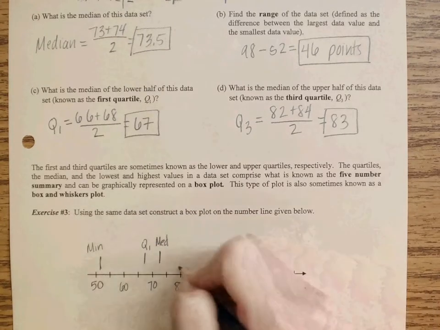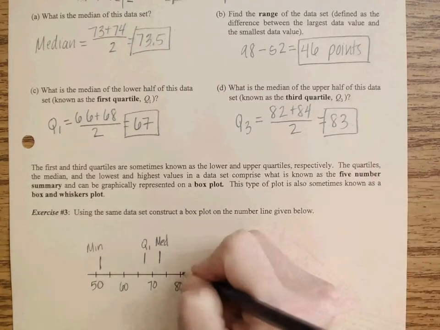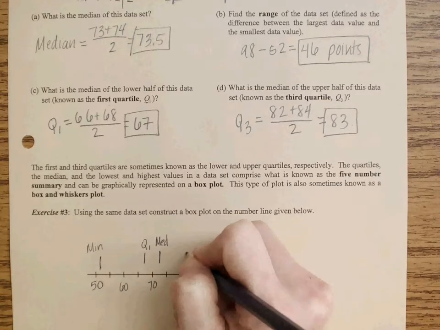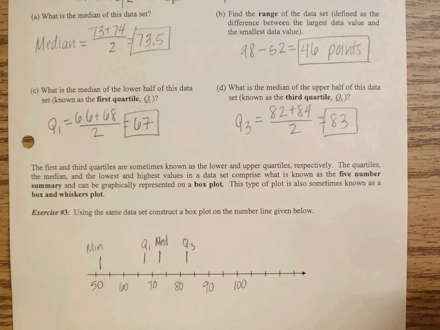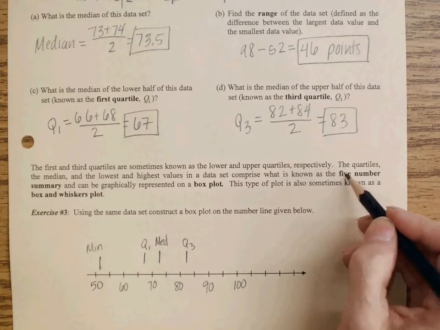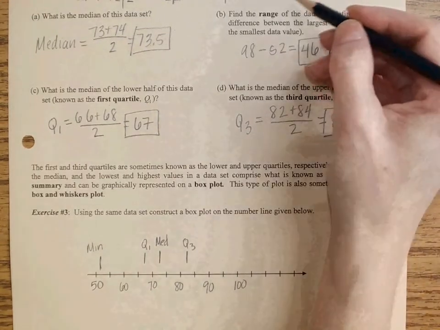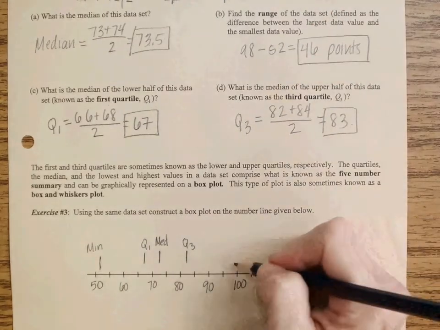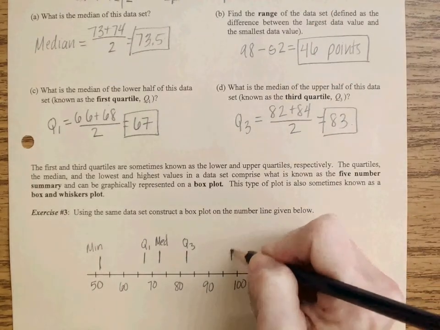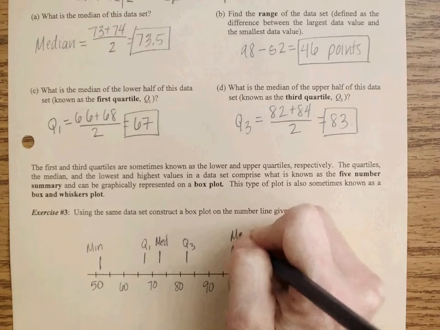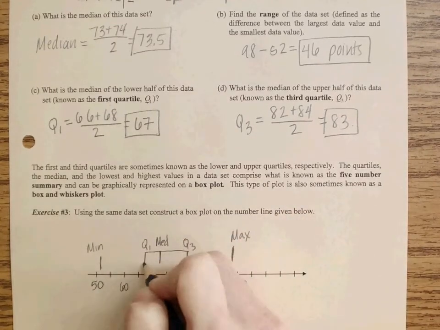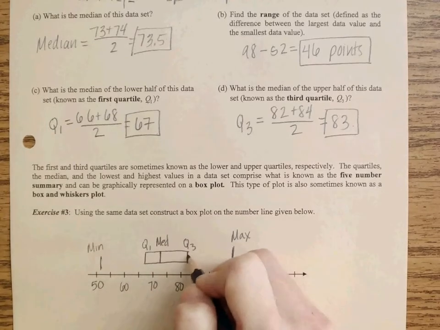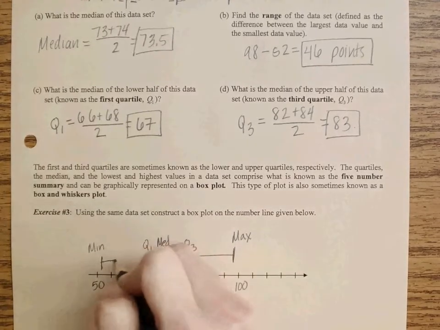Then my third quartile is 83, so right about there, Q3. And then our last number to get all 5 numbers is our maximum, which is 89. So 89 is probably right about there, and I'll label that as max. To finish this off, I'm going to draw my box. This is my box, and these are my whiskers.